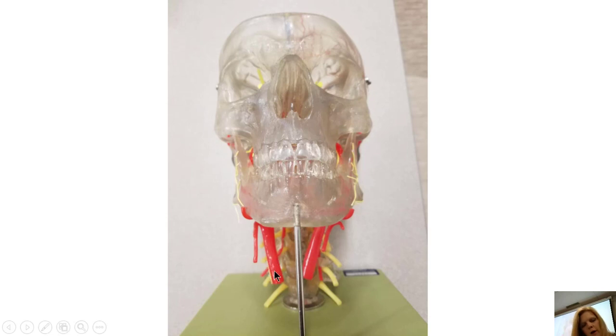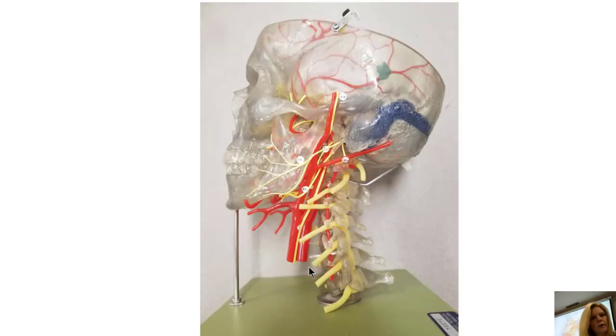Before they branch, we call it the common carotid. Those common carotids come up, and then if we look at a side view, we can see the common carotid here on the bottom. It branches. The thicker vessel here goes inside to serve the brain. So that's the internal carotid.